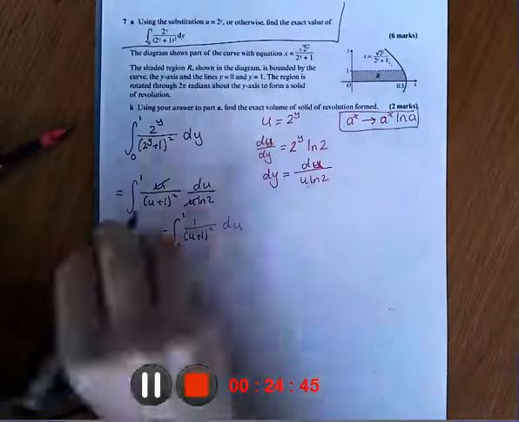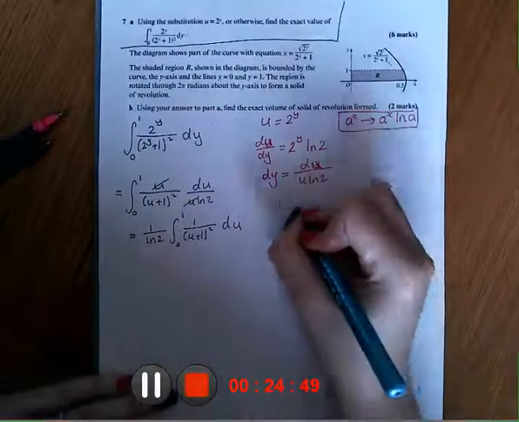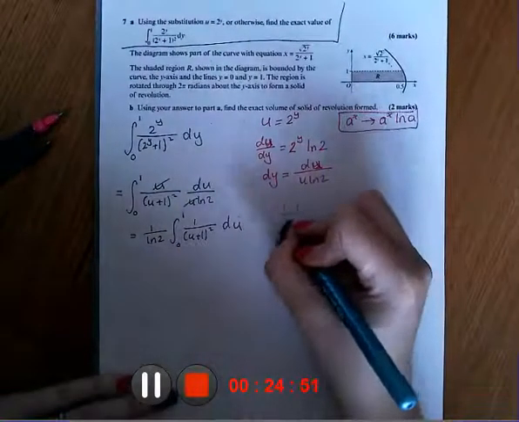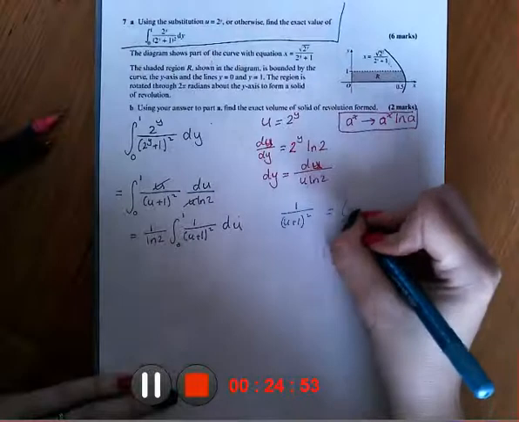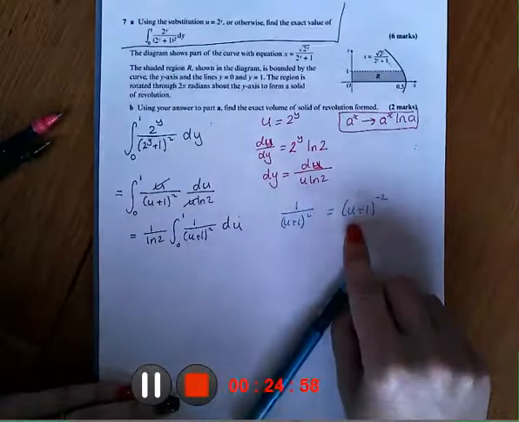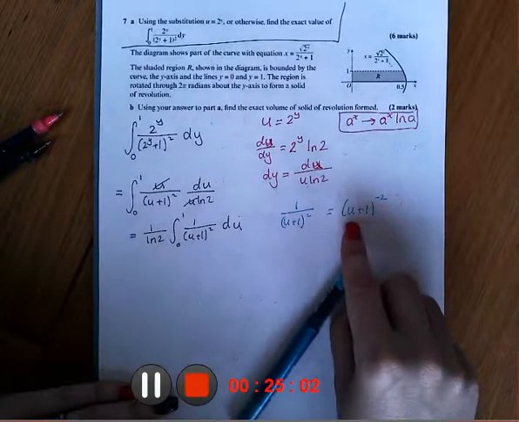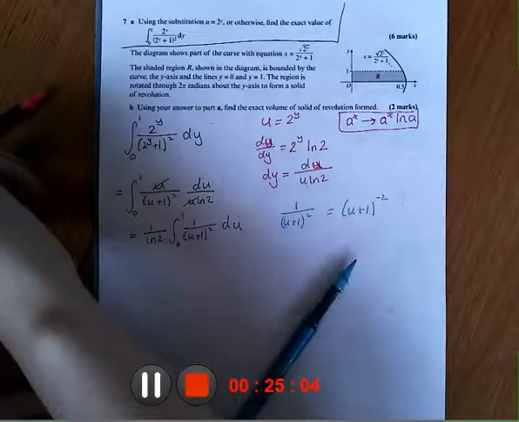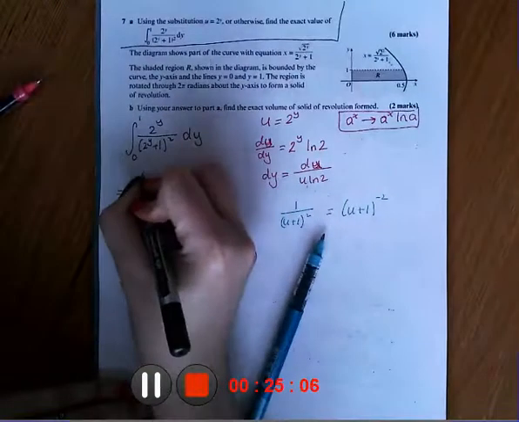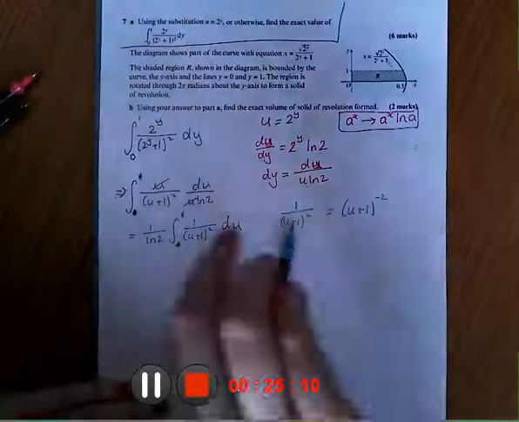Now again, this is one where I've got 1 over u plus 1 all squared, which is the same as u plus 1 to the power of negative 2. This is another one that in your book would be reverse chain rule. And actually I've just realised I'm not going to put those boundaries in, and I'll talk to you in a minute why. So I'm going to say this implies.